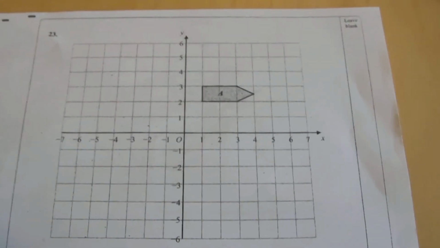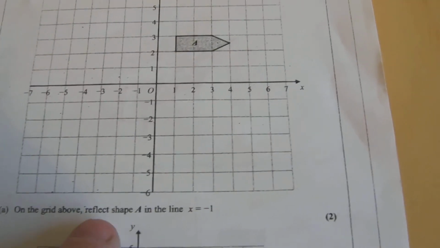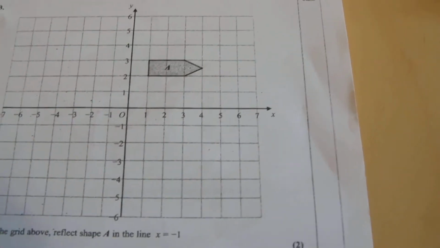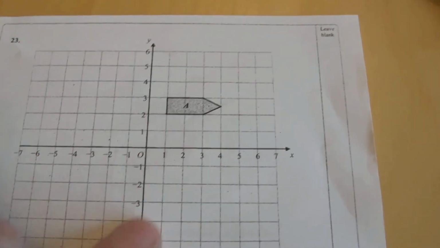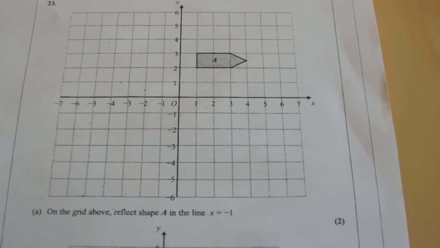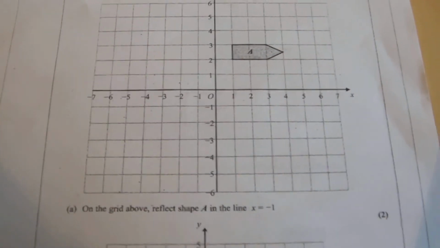If I turn over though and look at a very similar question again on reflection, but this time I've got to be careful here because it says on the grid above, reflect shape A in the line x equals 1. Now 9 times out of 10 you're going to get a question where it's asking you to reflect the shape in one of the axes, but this time it's asking me to reflect in the line x equals 1. Now the line x equals 1 is not too tricky actually.